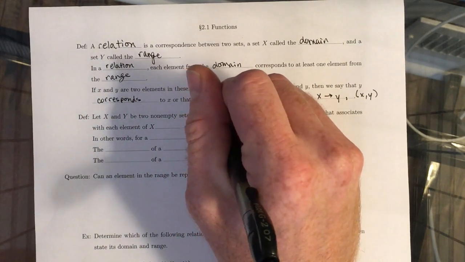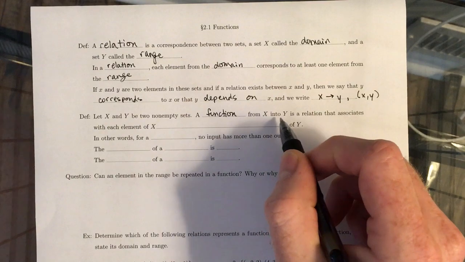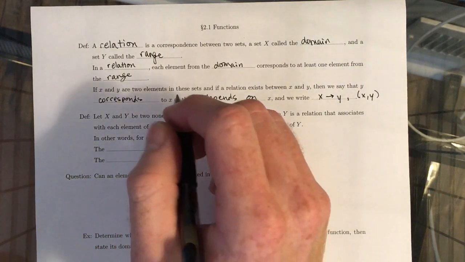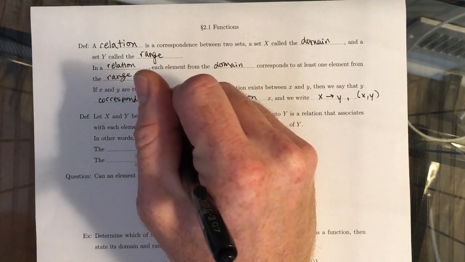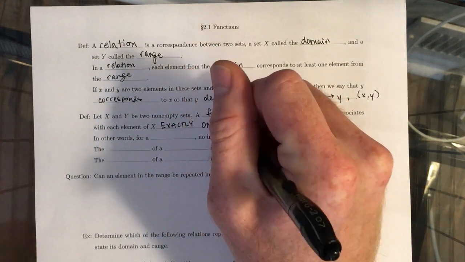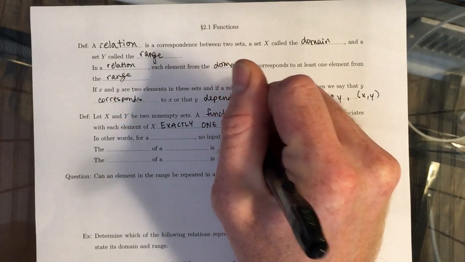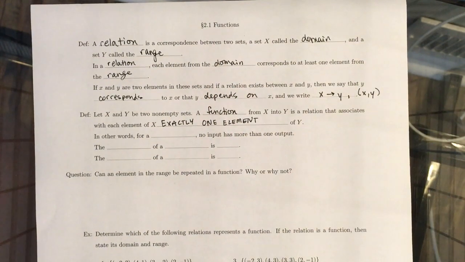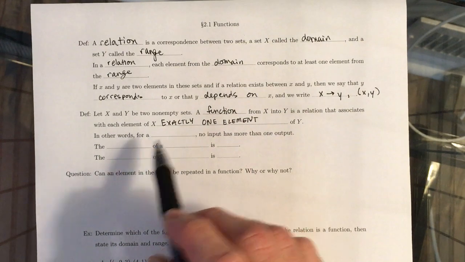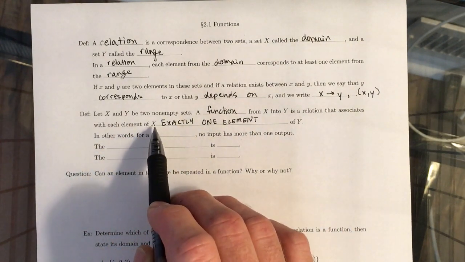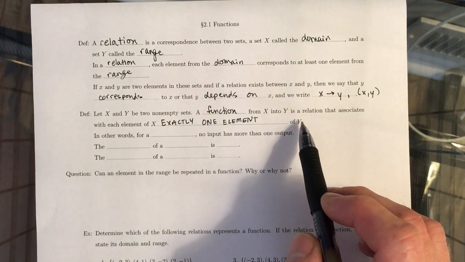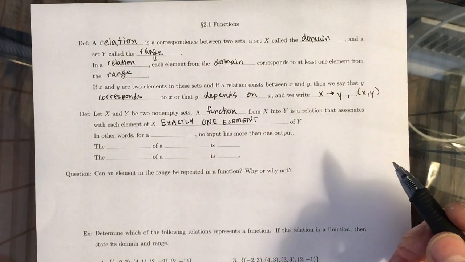Then a function from X into Y is first and foremost a relation that associates with each element of X, and this is the important thing, exactly one element of Y. So a function is a relation with a very special rule that says that for each element of X, so for one thing in the domain, there is exactly one element in the range that corresponds to it.